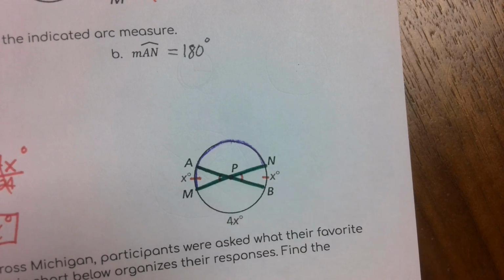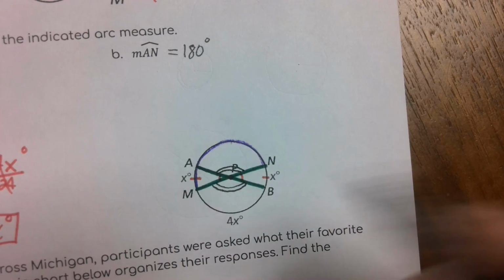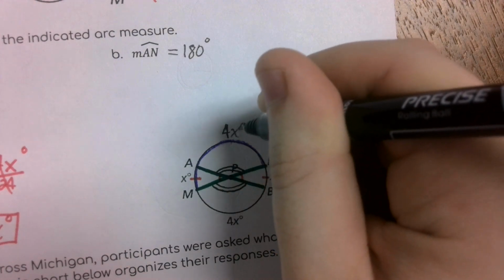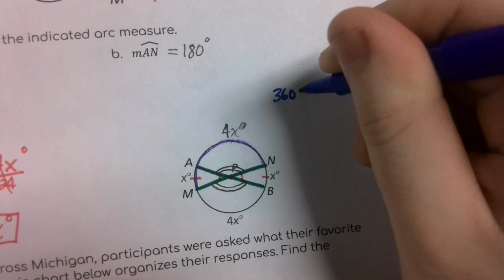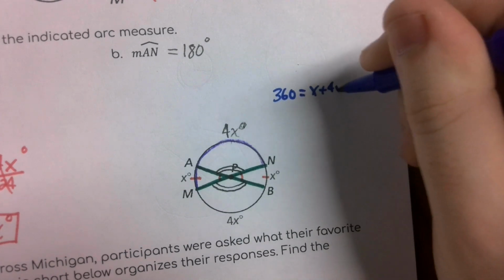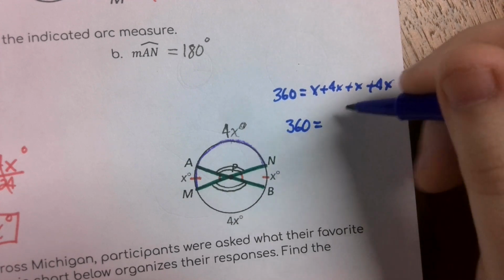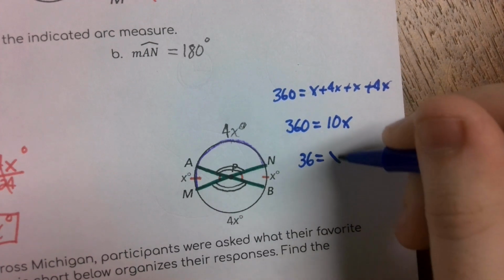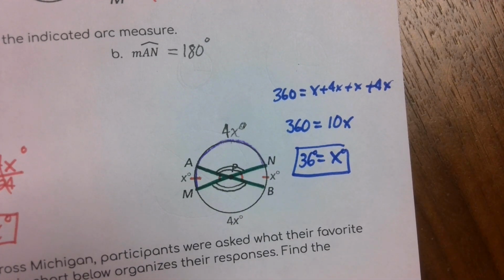Since these are vertical angles, we know that vertical angles come in pairs. We know that this 4x degree angle and this 4x degree angle are the same. So the measure of this arc is also going to be 4x degrees. If we want to solve for x, we know that 360 equals x plus 4x plus x plus 4x. 360 equals 10x, and 360 divided by 10 is 36. So x is 36 degrees. Very nice.